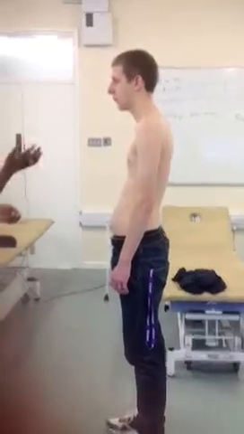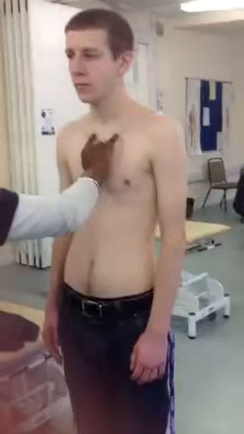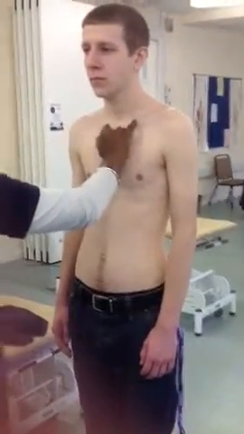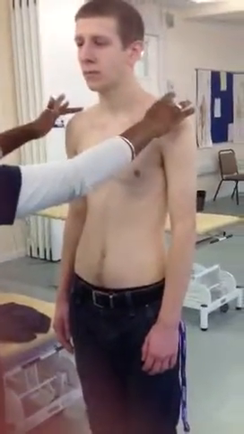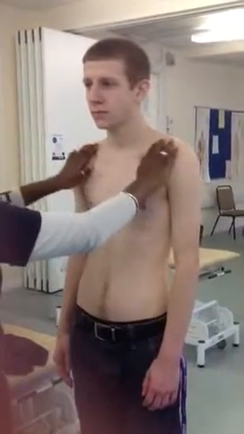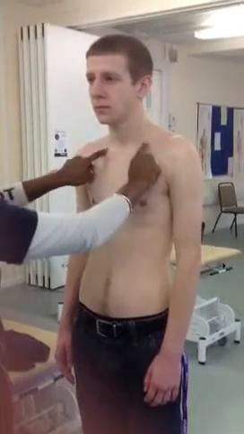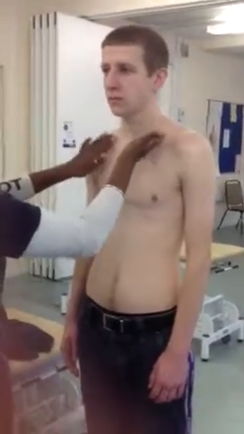If you come then round to the front, you want to look at the level of his clavicle on either side, and the level of the acromioclavicular joints on either side. So level of clavicle, level of acromioclavicular. You can see that he's higher on this side than this side. In just looking at the clavicle, you also want to see if it is stepping out.